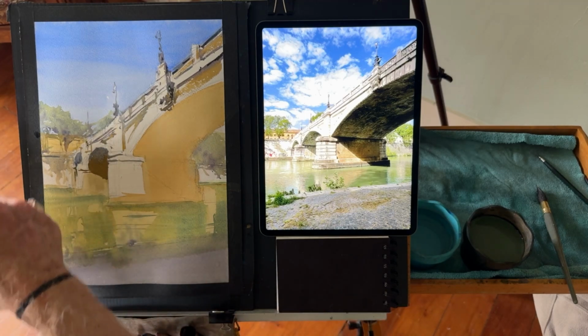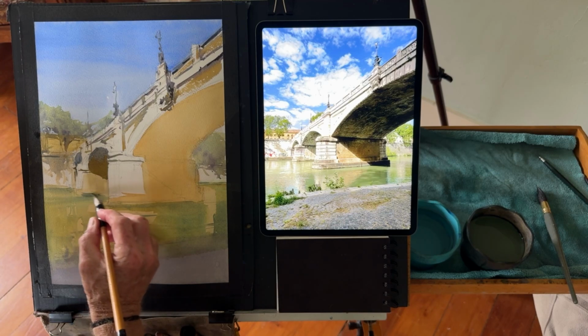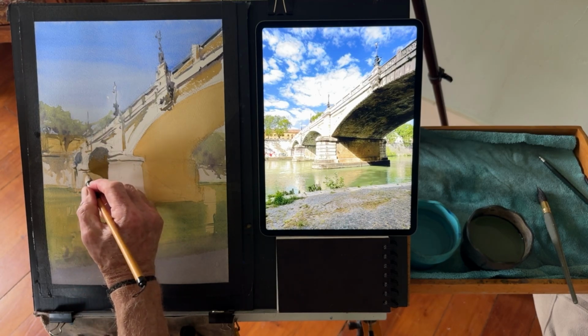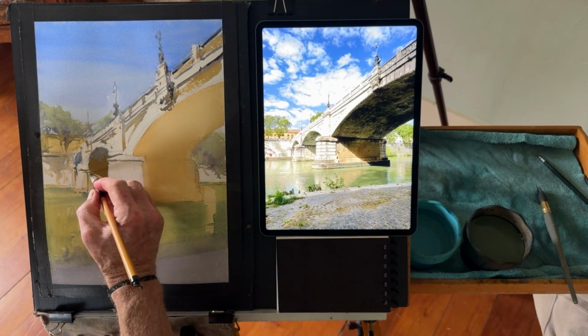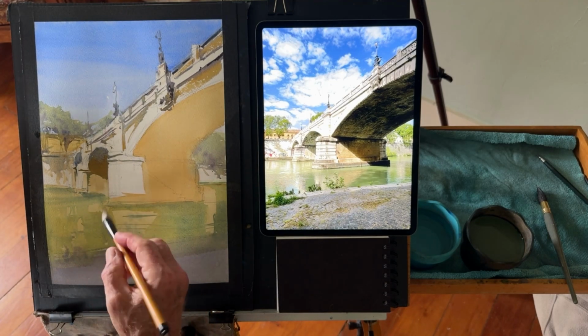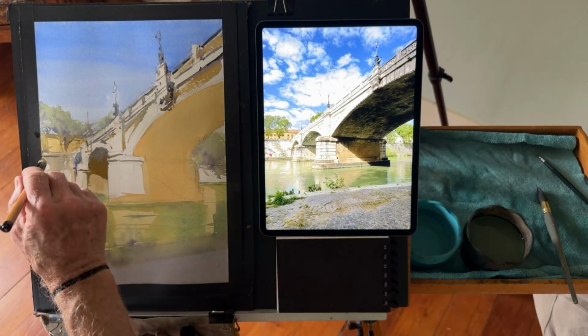Doggone it. There's some green here, and I'm going to touch that in here and there to do this stuff. Same up here.